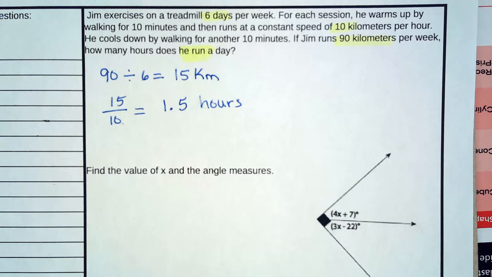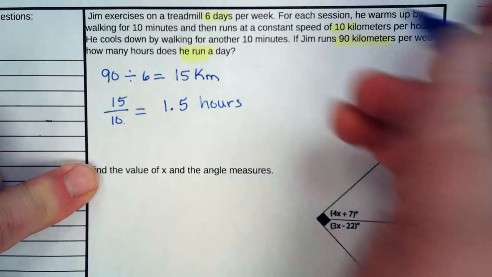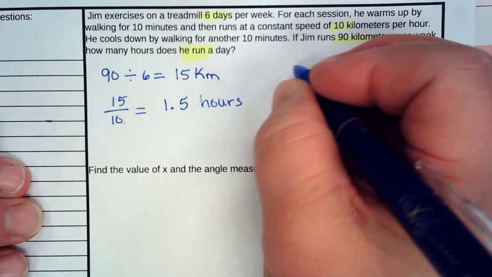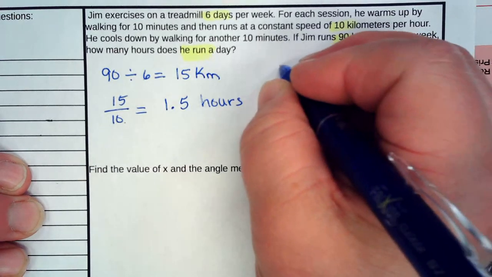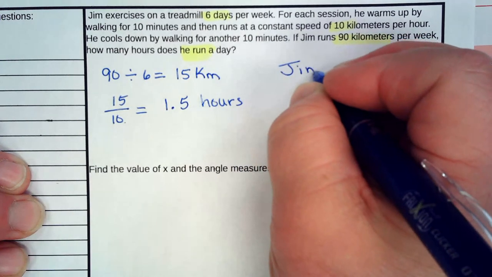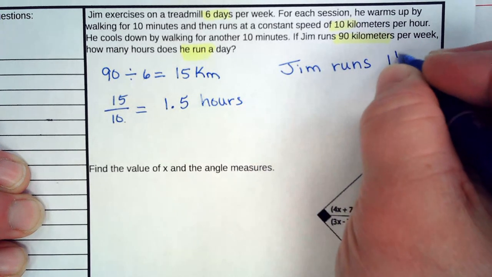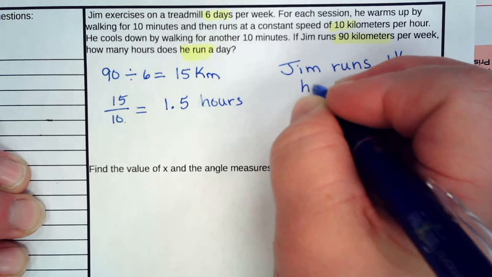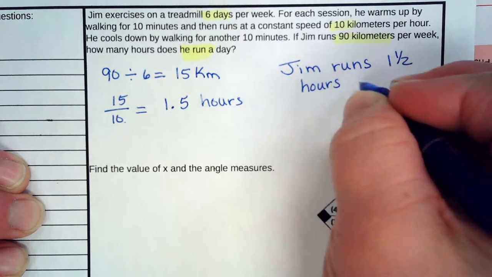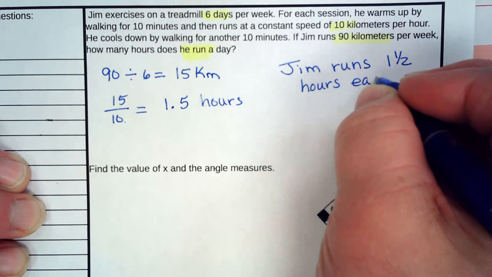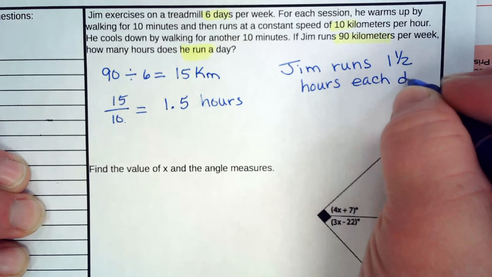Okay, so what does that mean? How many hours does he run a day? Jim runs an hour and a half, the 0.5 is a half, hours per day. And that would be each day he exercises.